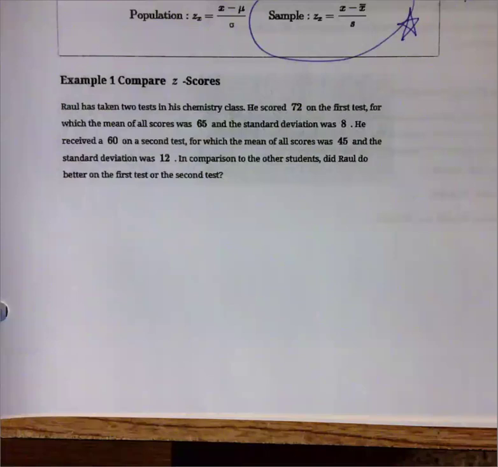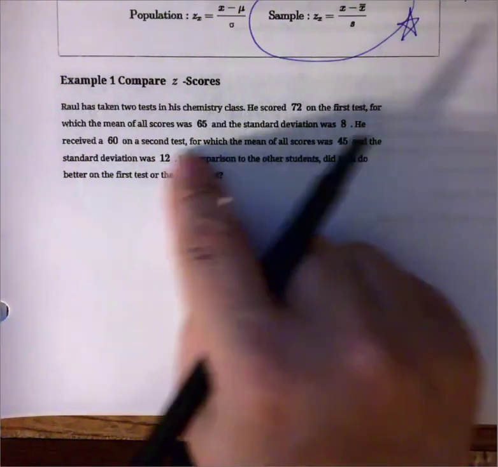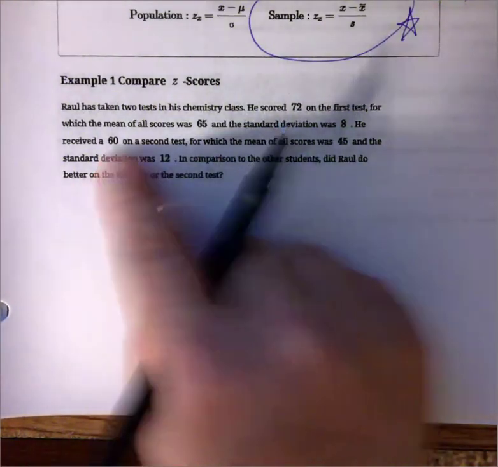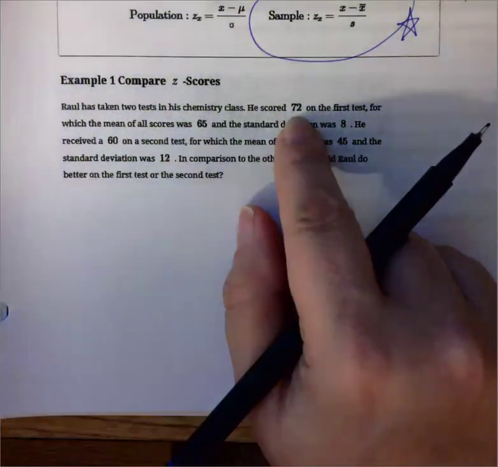He received a 60 on the second test, for which the mean of all scores was a 45, and the standard deviation was 12. In comparison to the other students, did Raul do better on the first test or the second? So we know score-wise, he scored a 72 on the first and a 60 on the second. So he did better score-wise on the first test.